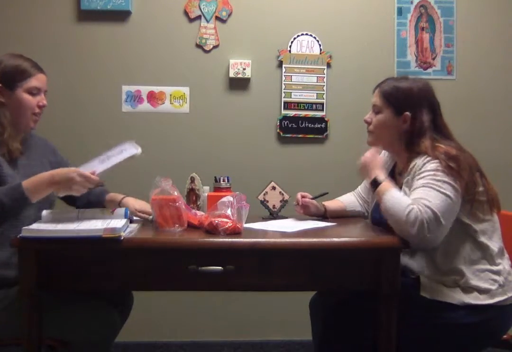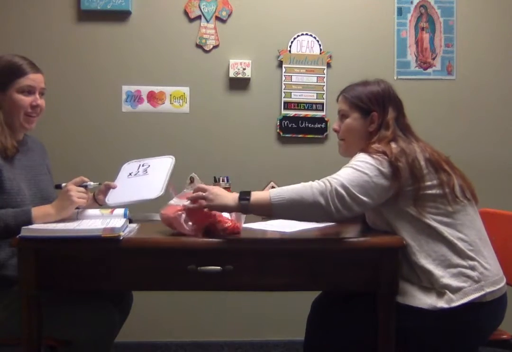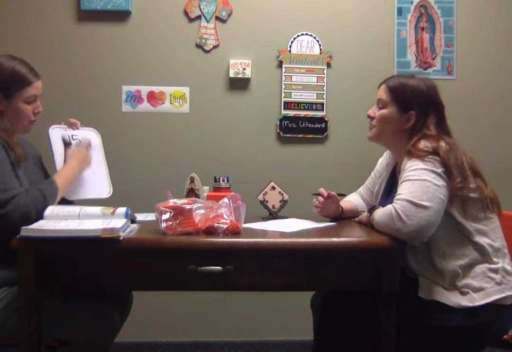Right. So most kids, when they do this problem, I did have one kid that just added straight down. Oh no.